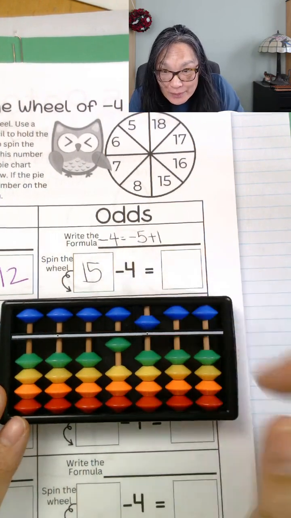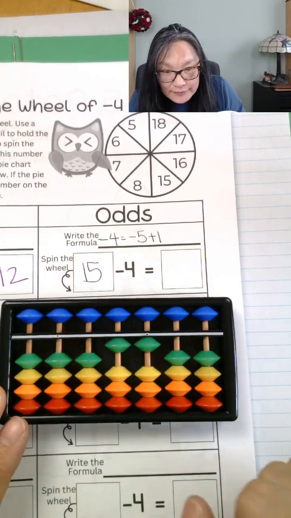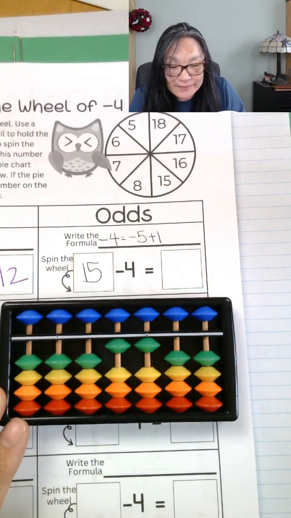So what we do is we want to minus the 4. When we minus the 4, what are we going to do? Minus the 5 plus the 1. And my final answer is 11.